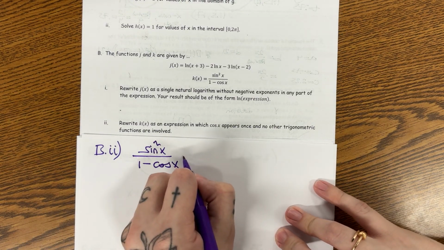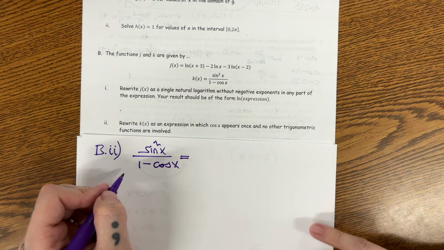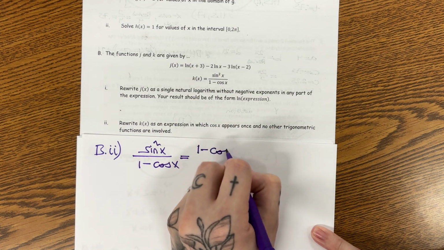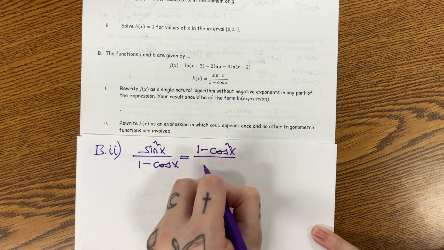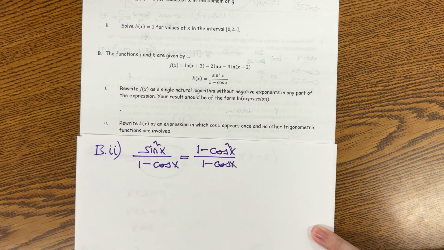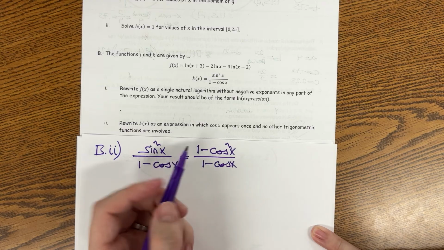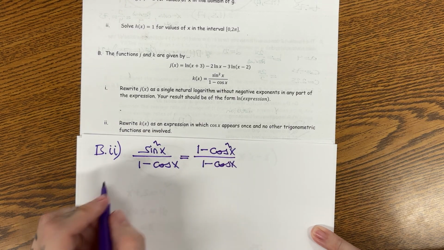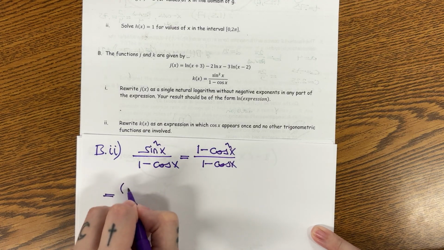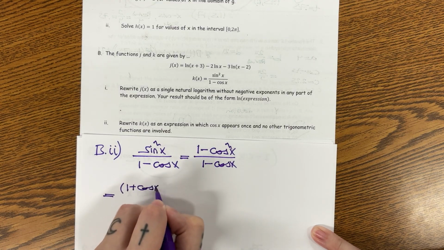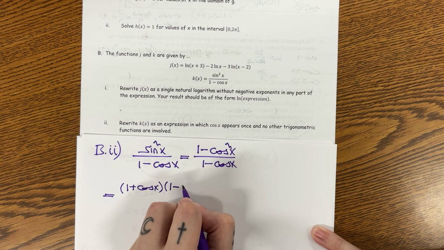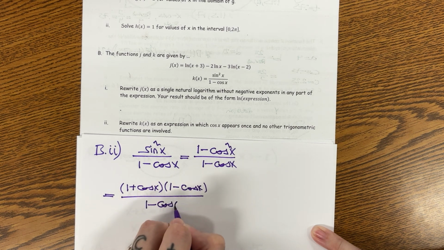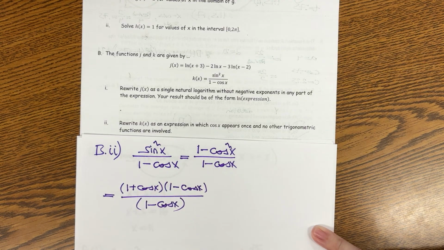So in the top, sine squared x, I'm going to rewrite this in terms of cosine. So I can rewrite that as 1 minus cosine squared x over 1 minus cosine x. And then when you get here, I notice that 1 minus cosine squared x is technically a difference of squares. So I'm going to rewrite it as 1 plus cosine x and then 1 minus cosine x. And then that's going to be all over 1 minus cosine x. So you could put this in parentheses if you wanted to.